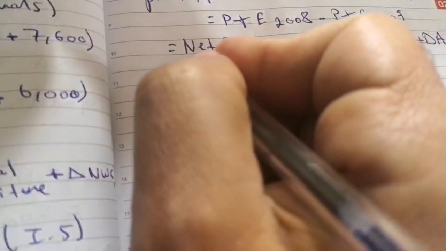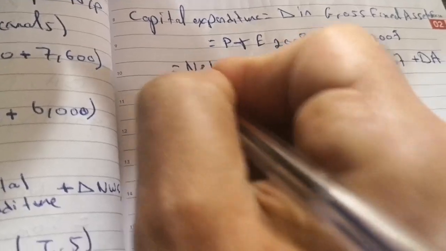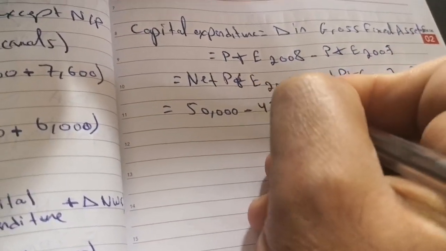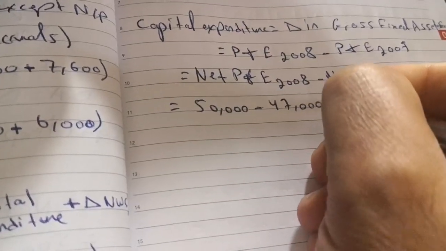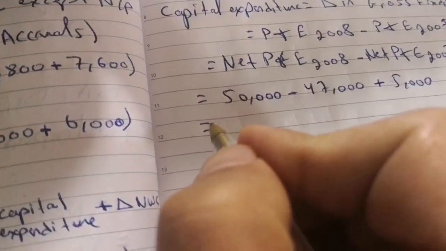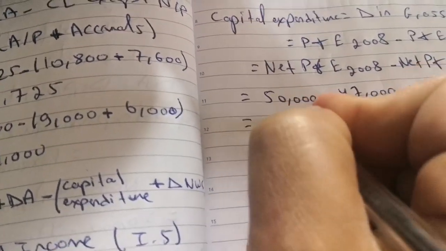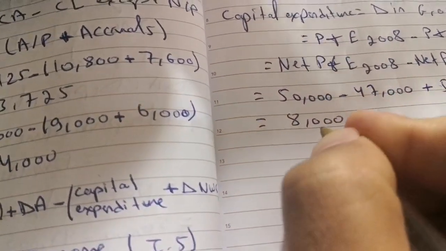Equal net plant and equipment 2008 50,000 minus 47,000 plus depreciation and amortization is 5,000. So capital expenditure is equal to $8,000.